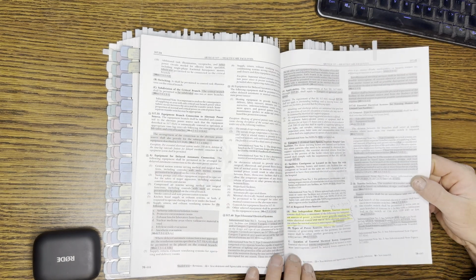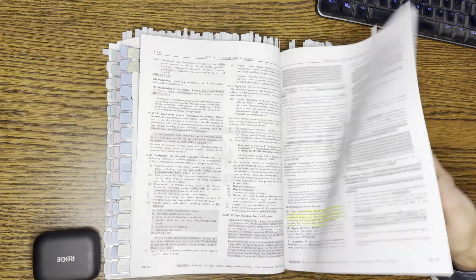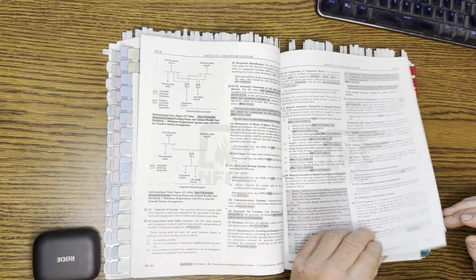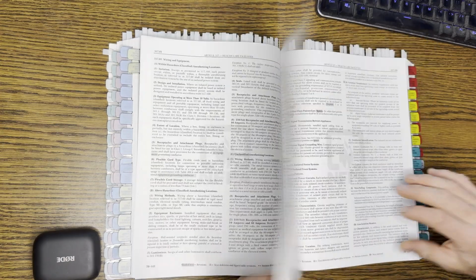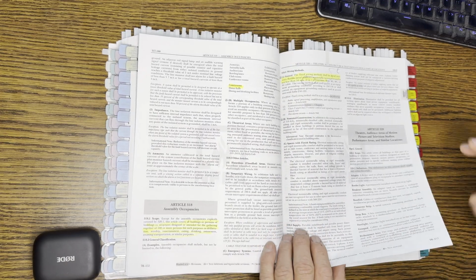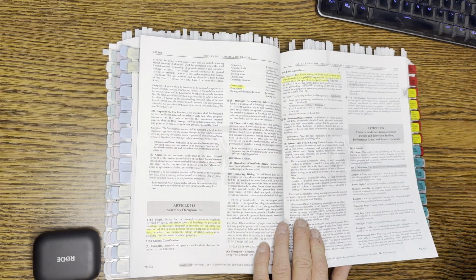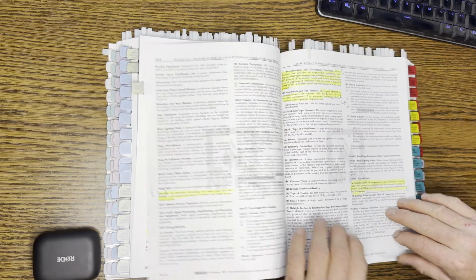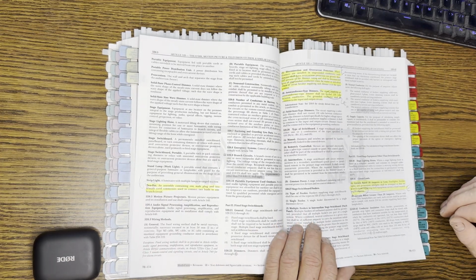So to do it yourself, if you get the ICC CEI, the Commercial Electrical Inspector, that goes a long way when it comes time to wire your house and deal with your inspector. If they know you have the CEI, they're going to leave you alone for the most part. Makes a big difference.